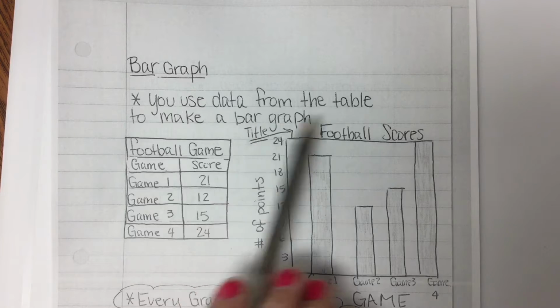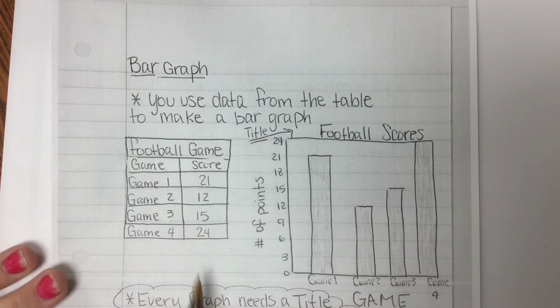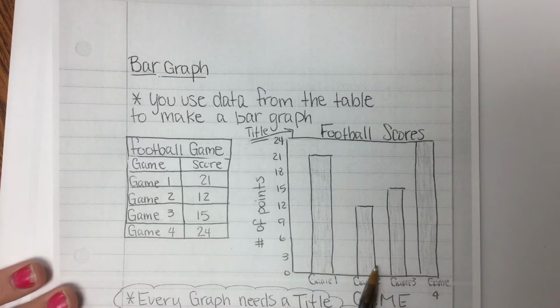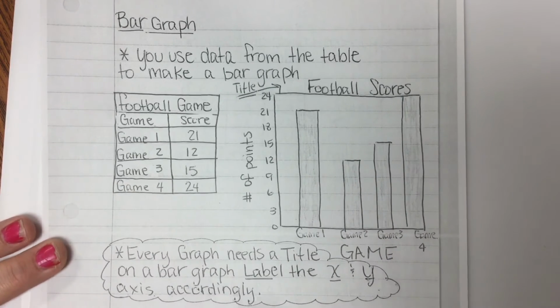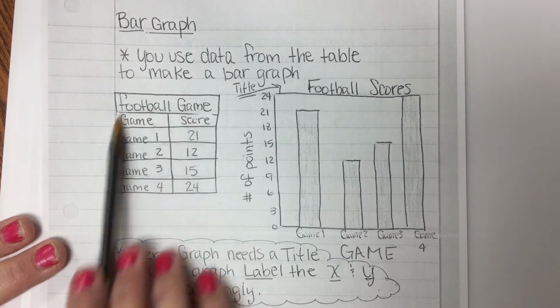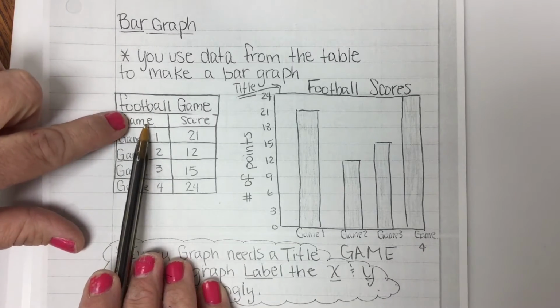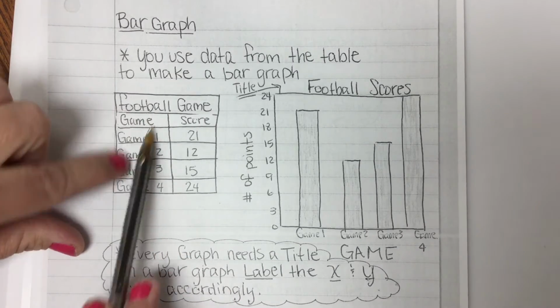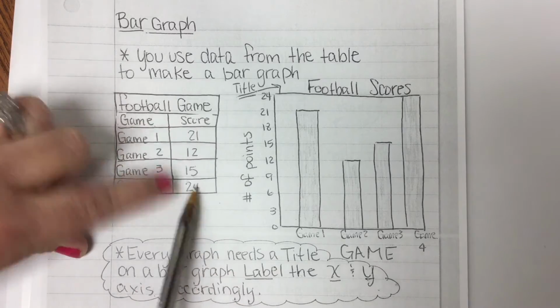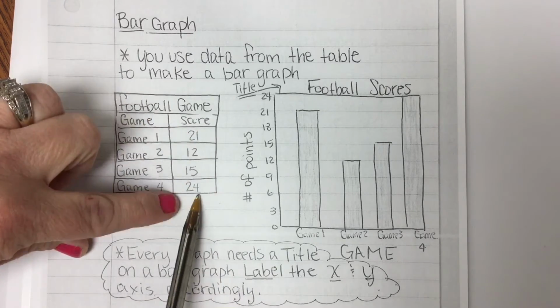All right, let's look at the bar graph. It says use data from the table to make a bar graph. I've already made the bar graph for you on this one. So we have our title. This is our chart, the football game. We have a label or title for one column, and a title for this one. So we have game and then score.